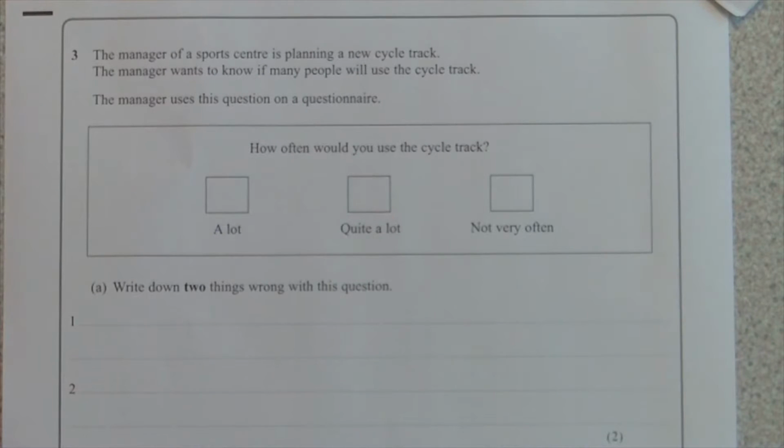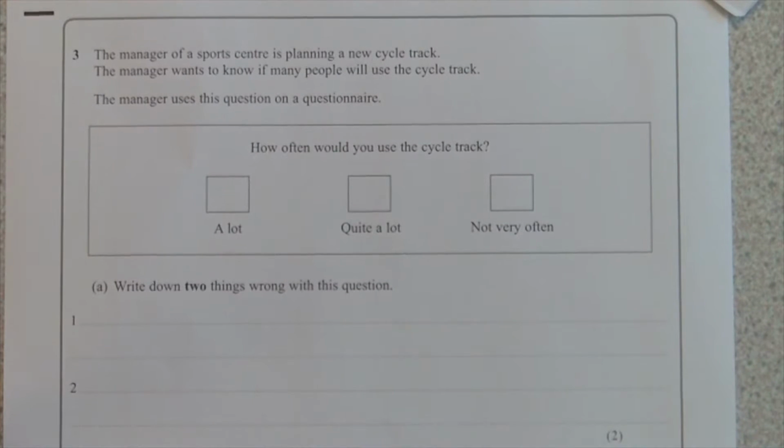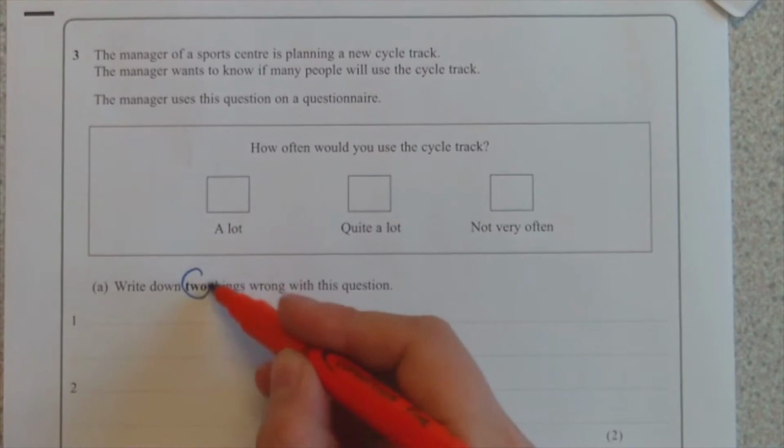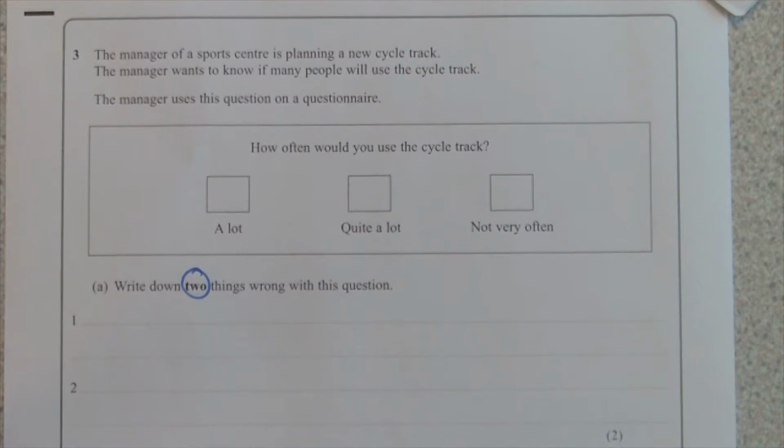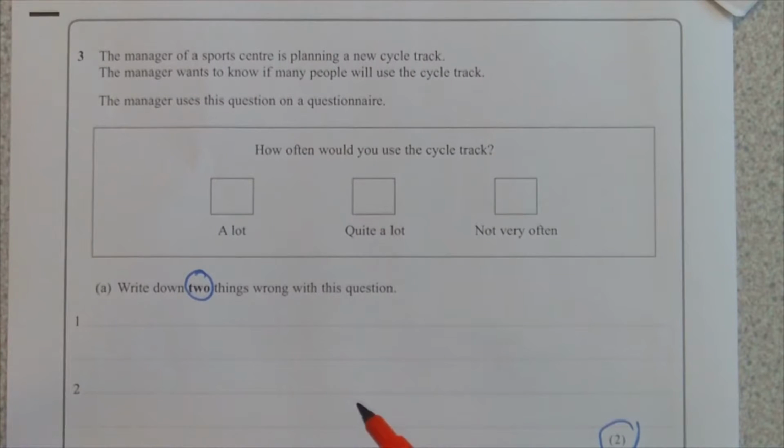Okay, so this is question 3. The manager of a sports centre is planning to use a new cycle track. How often would you use it? That's the question he wants to find out, so that's the question he's asking. It gives him the questionnaire, 3 boxes, options: a lot, quite a lot, not very often. We're asked to write down 2 things wrong with the question, okay? It's a 2-mark question, so each reason is probably going to be worth 1 mark.